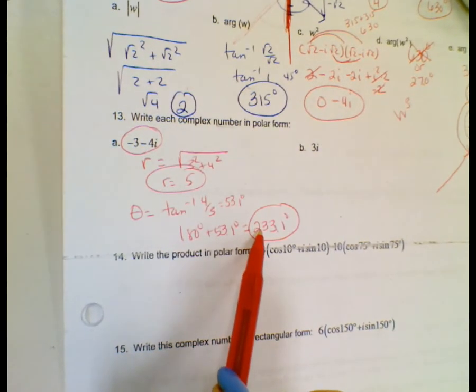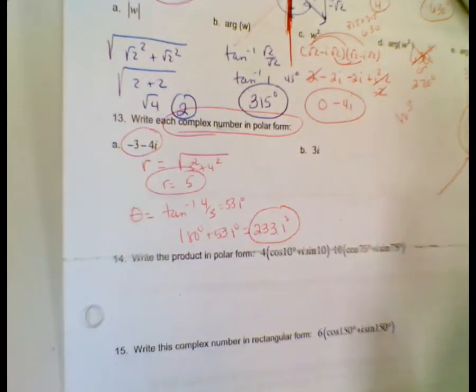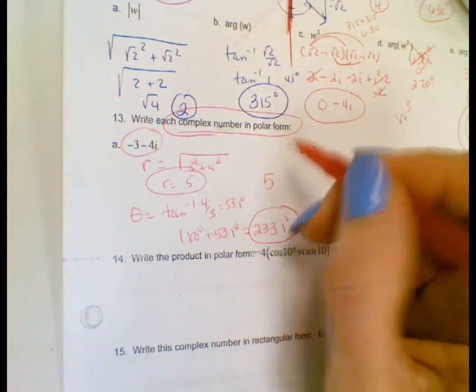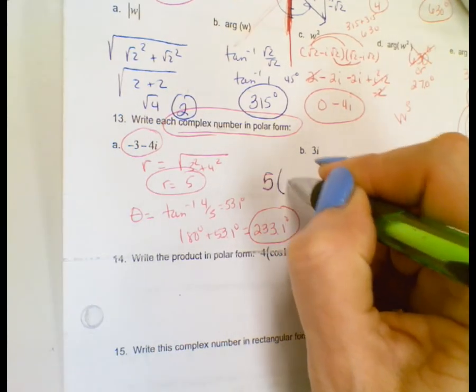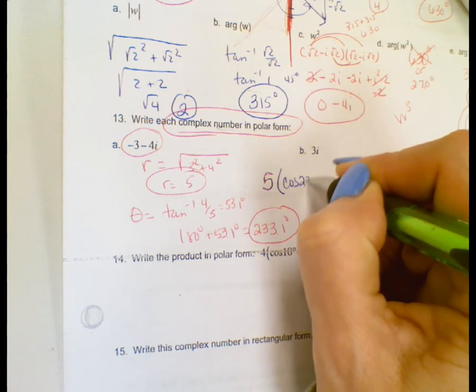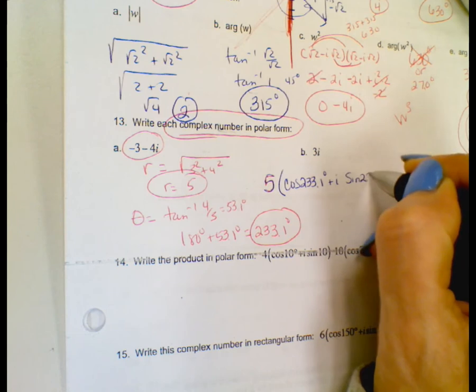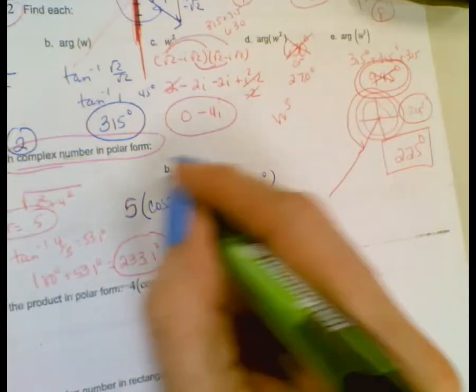Your argument, oh, we're not done. Let me read the problem here. Write each complex number in its polar form. So now that we know these two things, now we can write it in polar form. So it's 5 times cosine of 233.1 plus i sine 233.1. That's the answer to A.